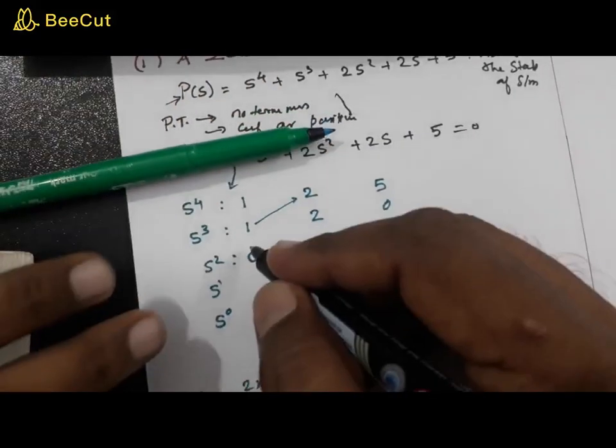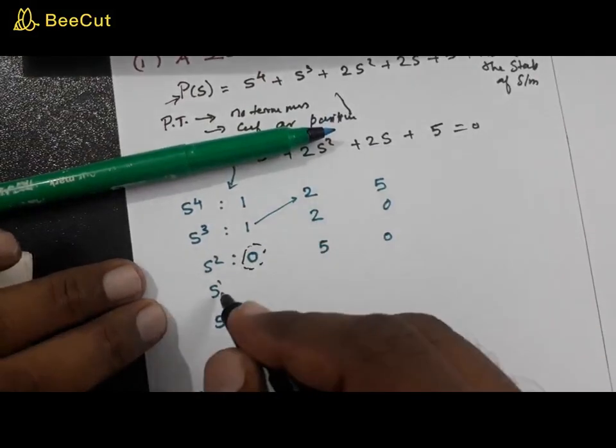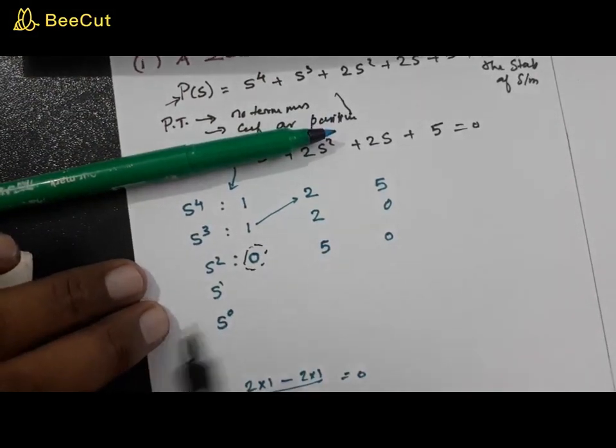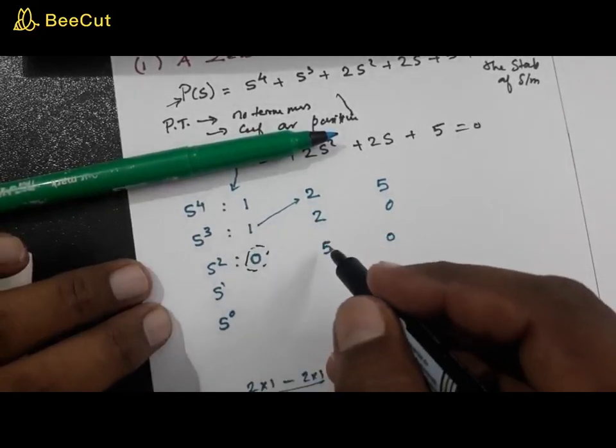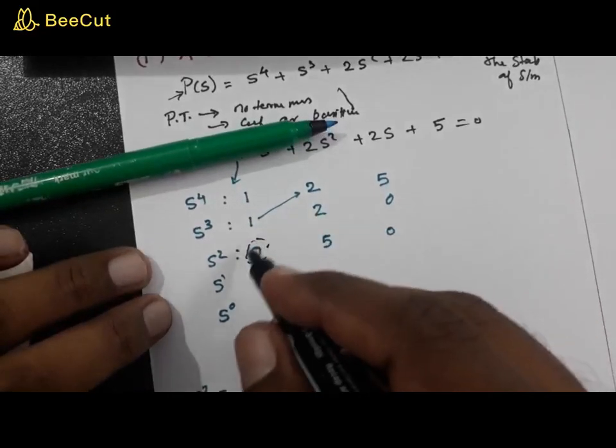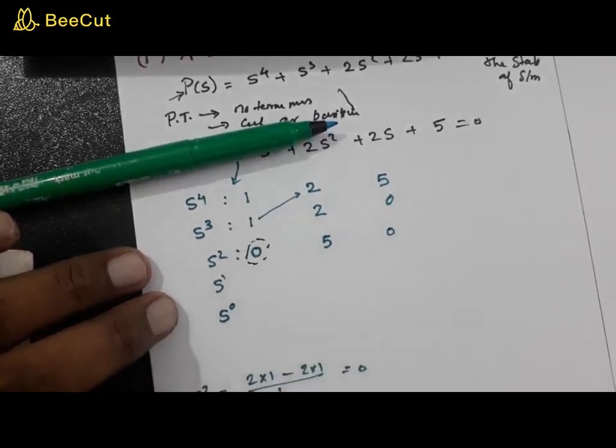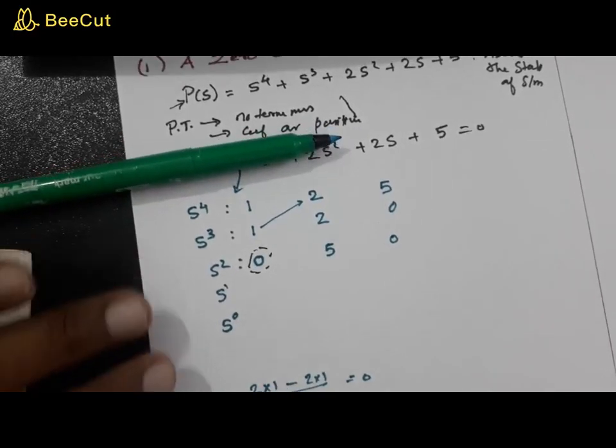And this will be a problem when you are going to find out s raised to 1. So you need to divide by, right, 2 into 0 minus 5 by 0. So that becomes infinity.